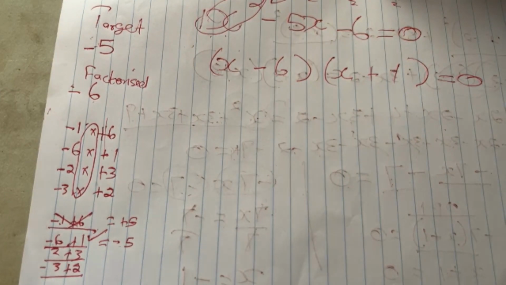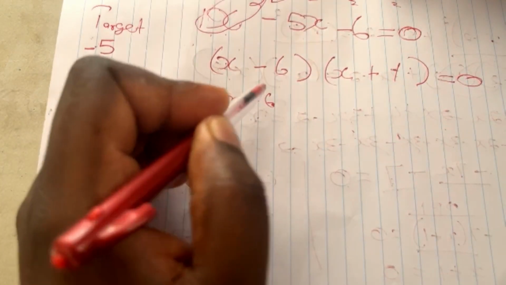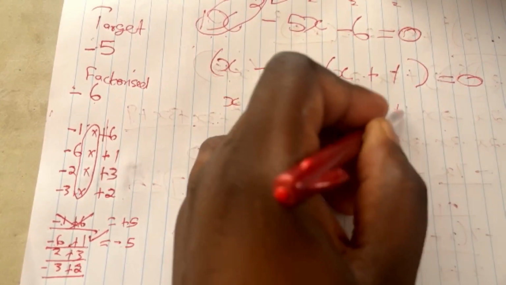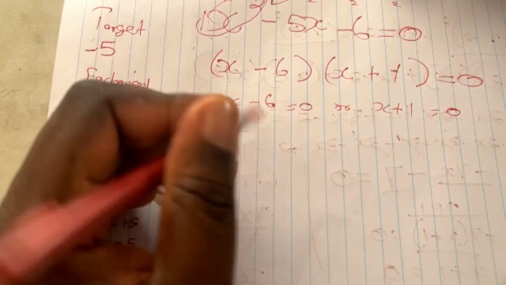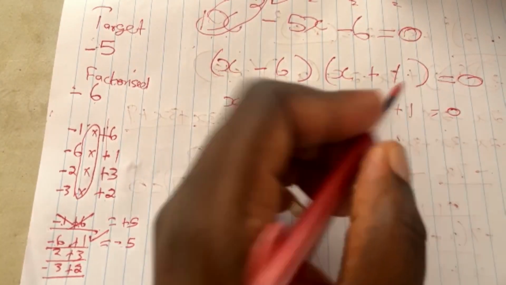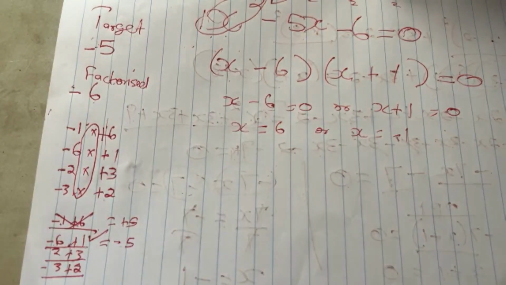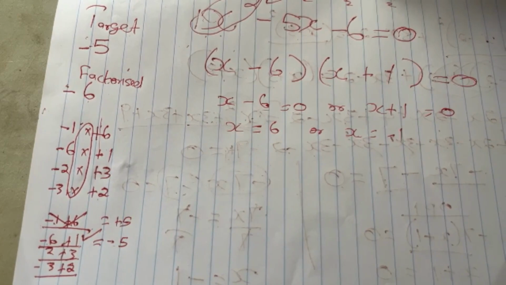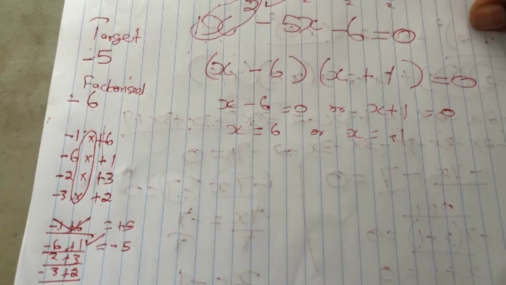That's the factors. Then what do we do? Then we state that x minus 6 is equal to 0, or x plus 1 is equal to 0. Therefore, taking negative 6 to the other side, multiplied by negative, then we have x is equal to positive 6, or taking positive 1 to the other side, multiplied by negative, we'll have x is equal to negative 1. These are the 2 solutions of x squared minus 5x minus 6 equals 0 when we solve for x.